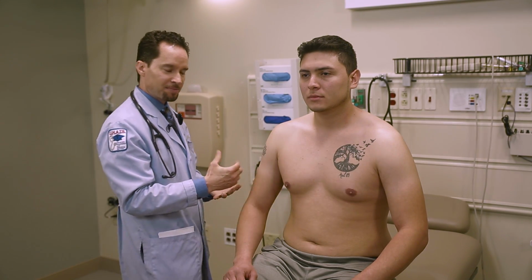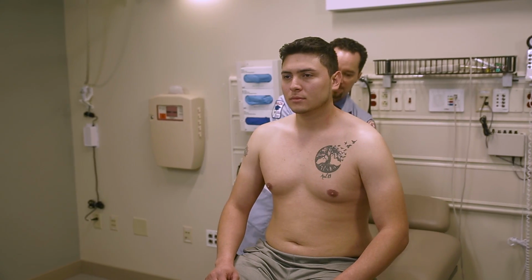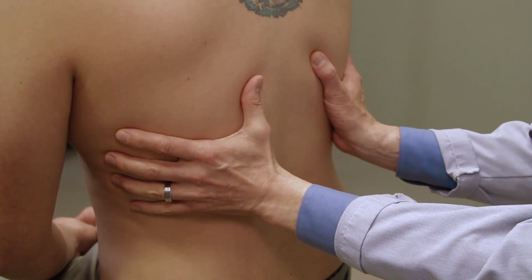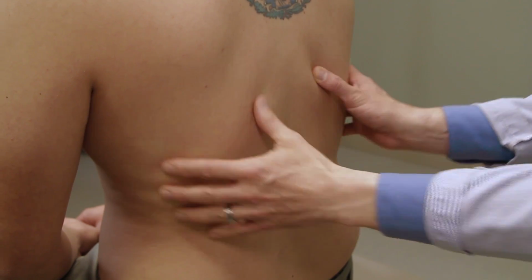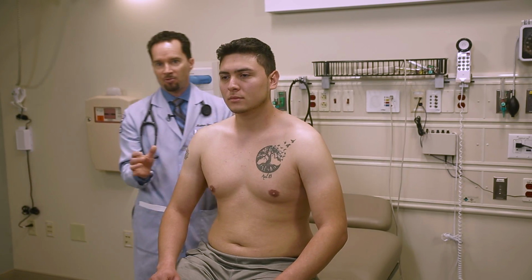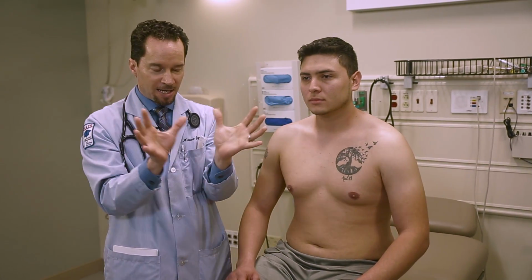I'm going to repeat the same thing from behind, putting my thumbs about at the level of his scapula. Again, taking a deep breath in, my fingers and hands move out and all the way out. So again, I'm watching that expansion in and out.